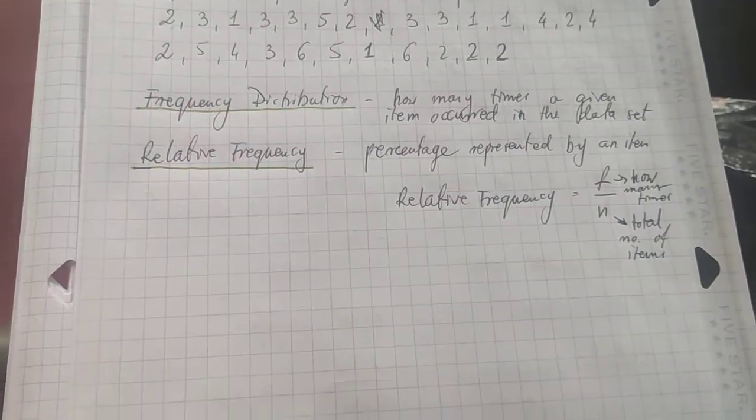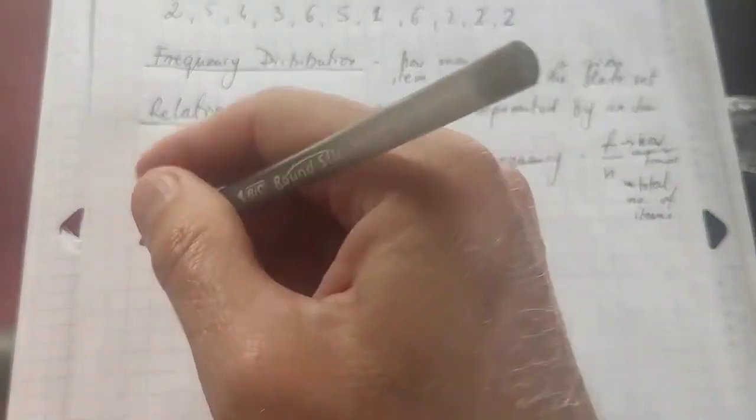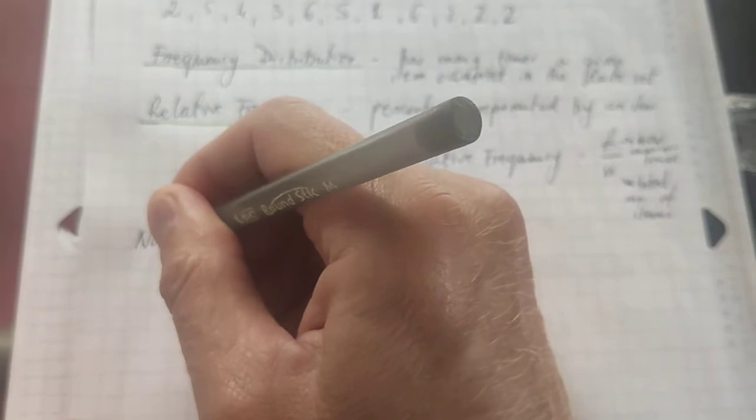Alright, so you'll see what's going on as soon as we start making the table. Alright, so here's the table. On the left column we'll have number of siblings.